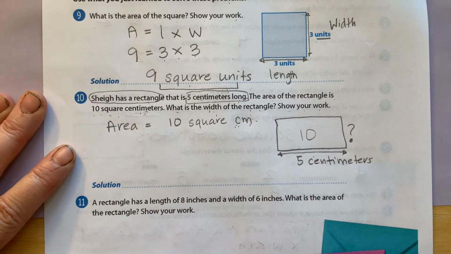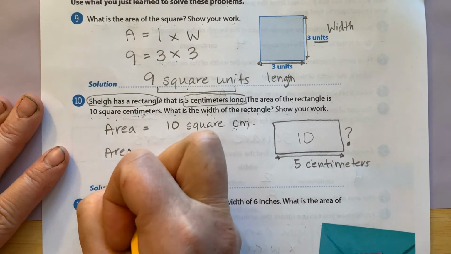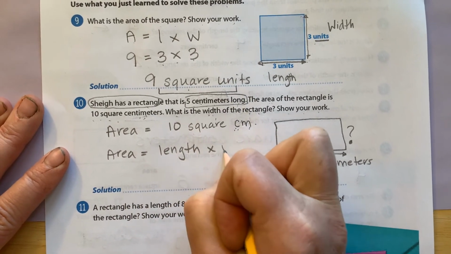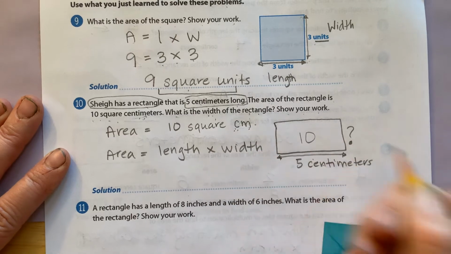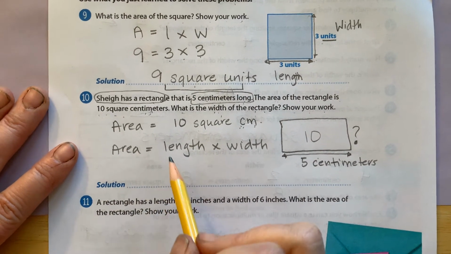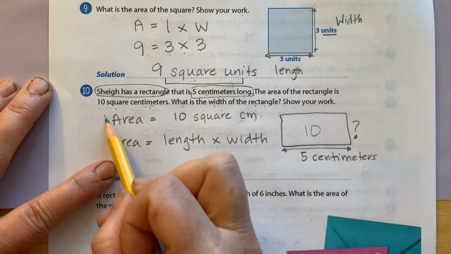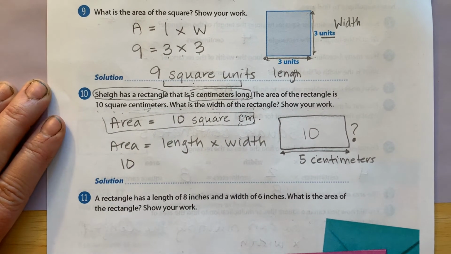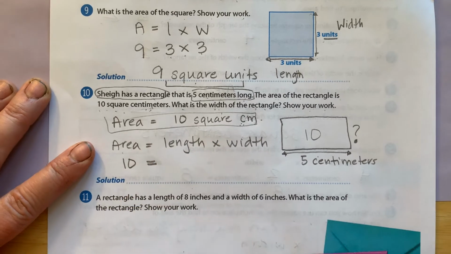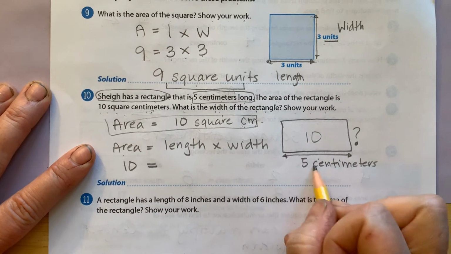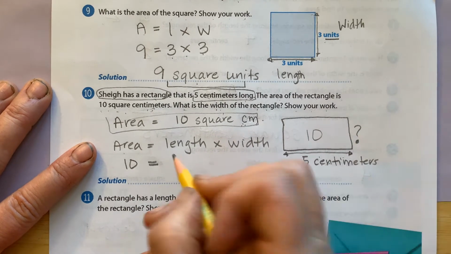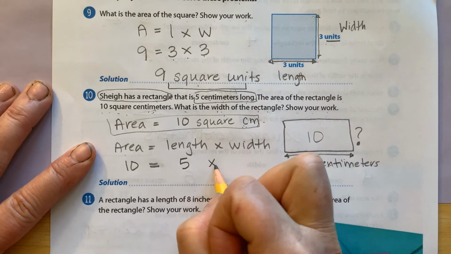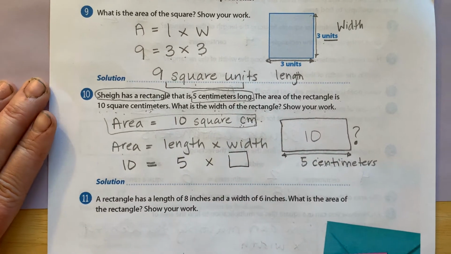I do know that my area is equal to length times the width. Now I substitute in what I do know. What do I know? I know that area is 10. So I know that this answer is 10. What else do I know? We know the length. What do I not know? I don't know the width.